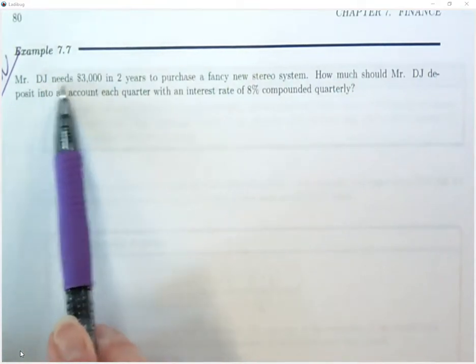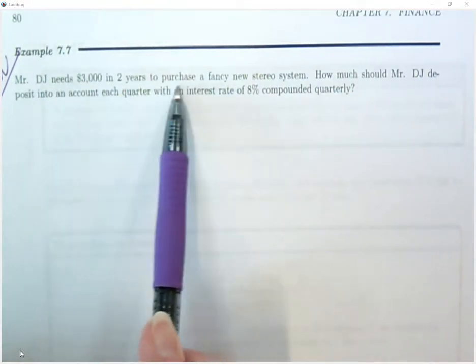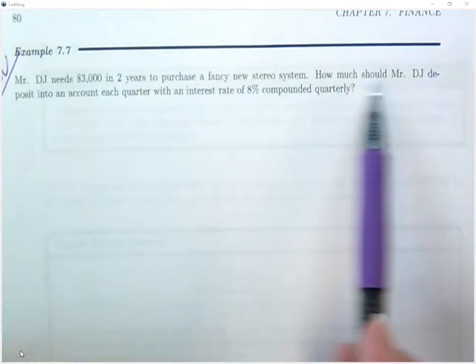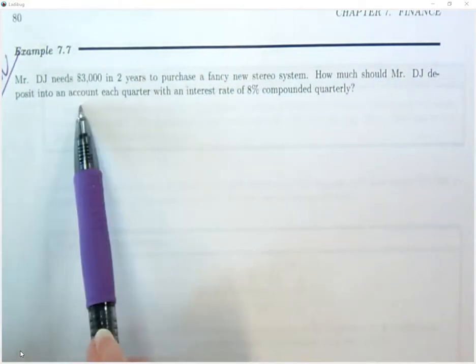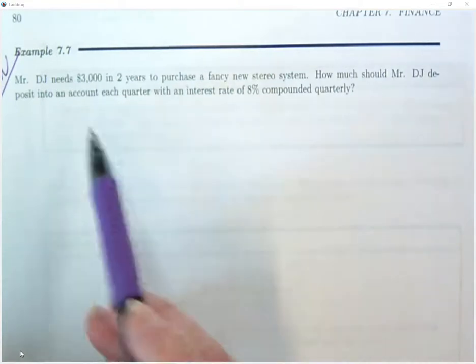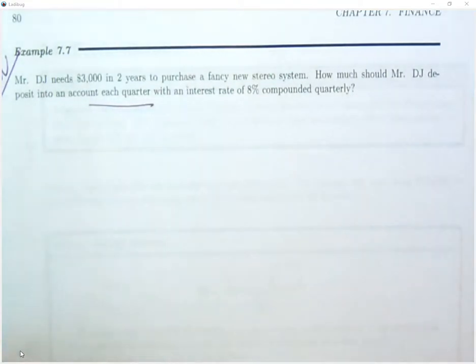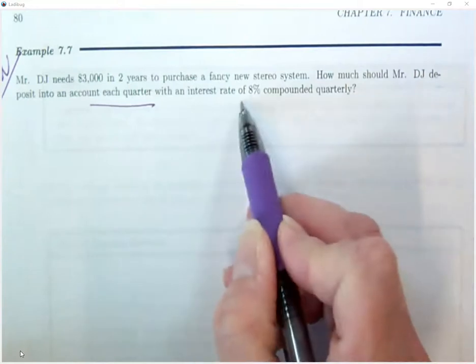So Mr. DJ needs $3,000 in 2 years to purchase a fancy new stereo system. How much should Mr. DJ deposit into an account each quarter? So there's our clue that he's making periodic deposits. So it's an annuity, not just the regular compound interest. And it's 8% compounded quarterly, so we do need to adjust. That's our R, that's our K. Remember, K is the number of compounds in 1 year, so think about quarterly would be 4.